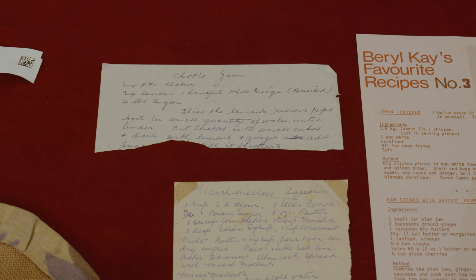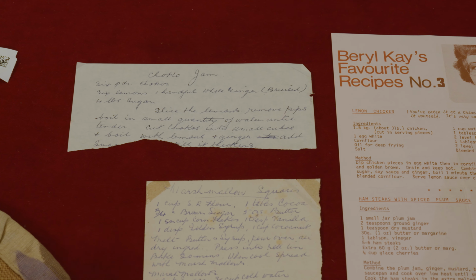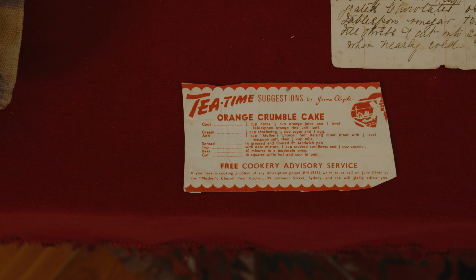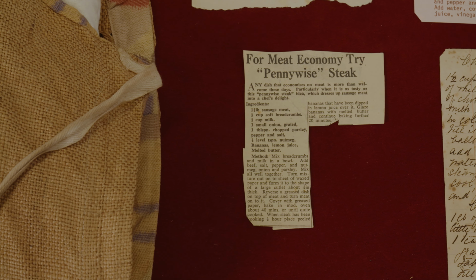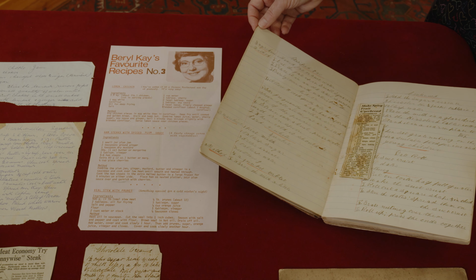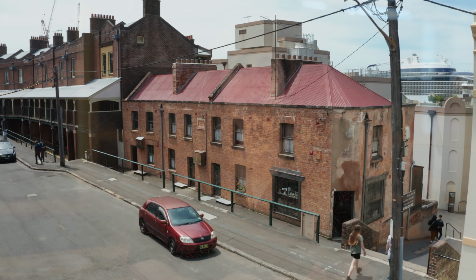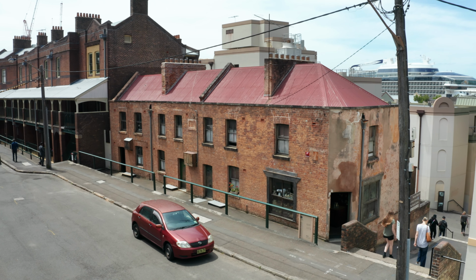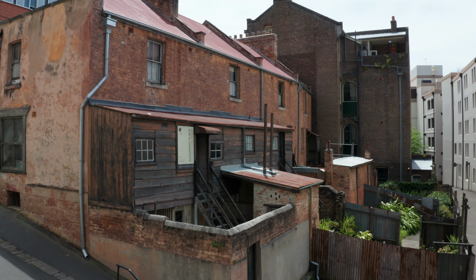Conversations with the donors told us that Dolly continued to use and add to this book long after she finished school and left Susanna Place. And this is demonstrated in the later recipes and snippets cut from newspapers that have been pasted into the book. Dolly Youngeen and her family lived at Susanna Place Museum, a row of 4 houses in the rocks that is now one of the museums in our care.